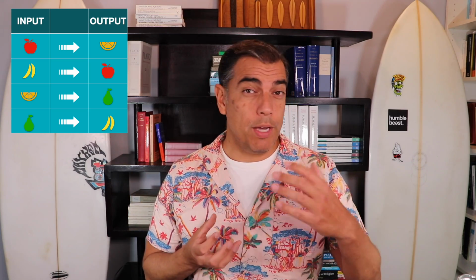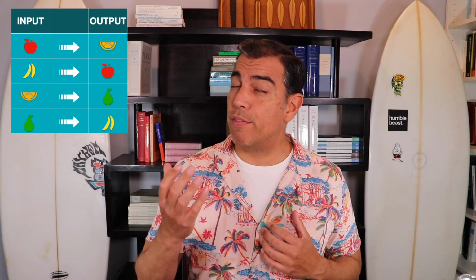So here's a bizarre example. Imagine the set of fruits: apple, banana, orange, and pear. Now pretend you work at a fruit exchange. Your job is to take the fruit that the customer gives you and exchange it with a different kind of fruit. But there's a specific set of rules about exactly how this is going to go down. The customer gives you an apple, you are to give them an orange. They give you a banana, you give them an apple. They give you an orange, you give them a pear. They give you a pear, you give them a banana.